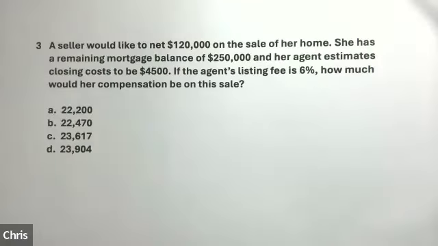As we get progressively harder with the net after compensation, I'd like you to take a look at this question. And I'm going to read the whole question first because ultimately I want you to understand what we're looking for. A seller would like to net $120,000 on the sale of her home. She has a remaining mortgage balance of $250,000 and her agent estimates closing costs of $4,500. If the agent's listing fee is 6%, how much would her compensation be on this sale?